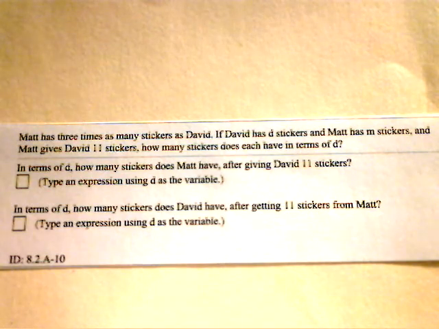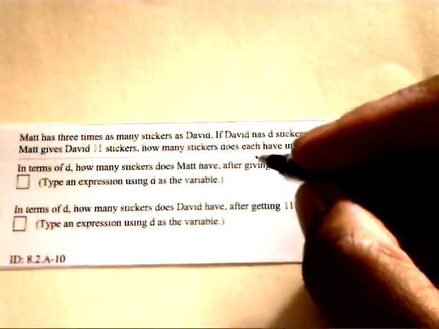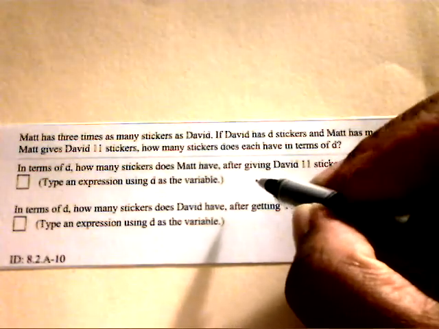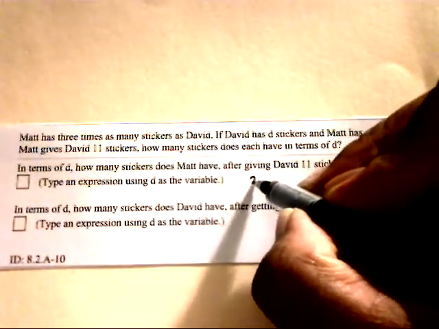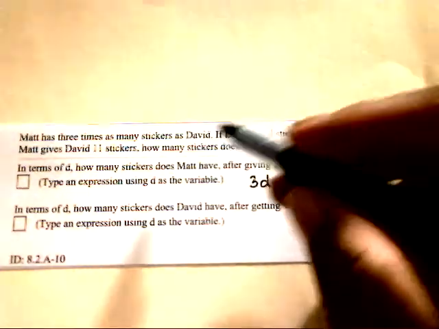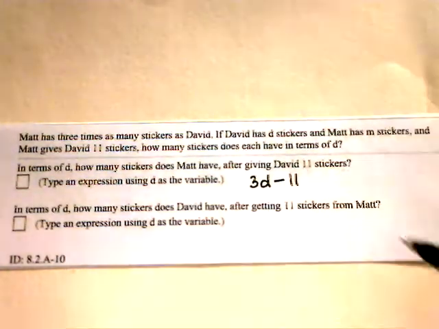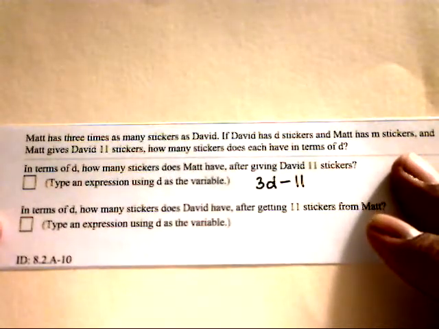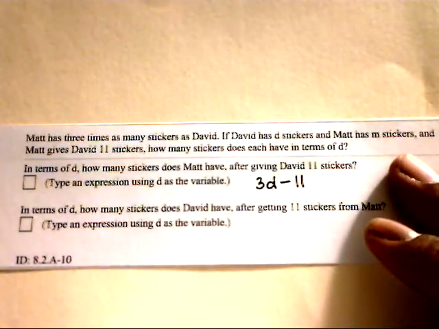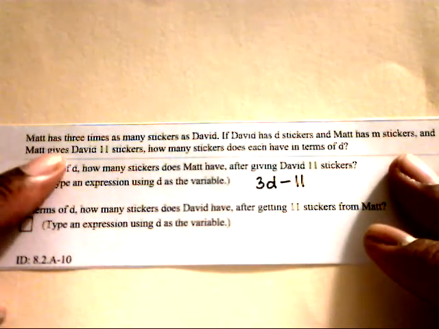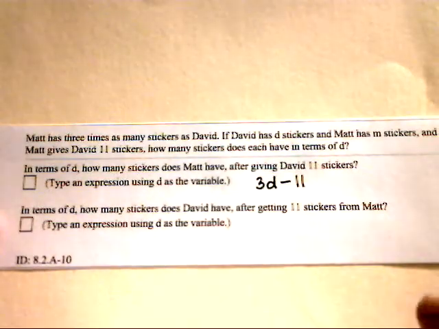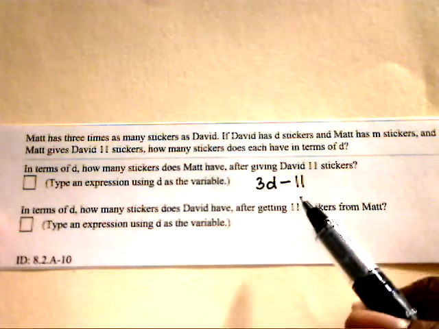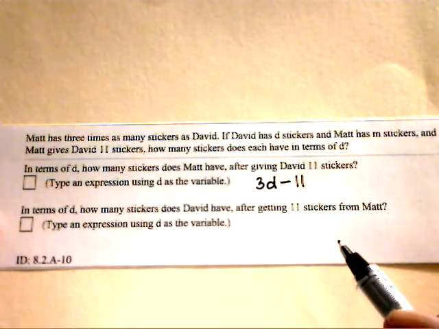Matt has 3 times as many stickers as David, so that's going to be 3 times D. And he gave David 11 stickers, so that's going to be minus 11. So that expression there will be 3D minus 11. So he lost 11 stickers.